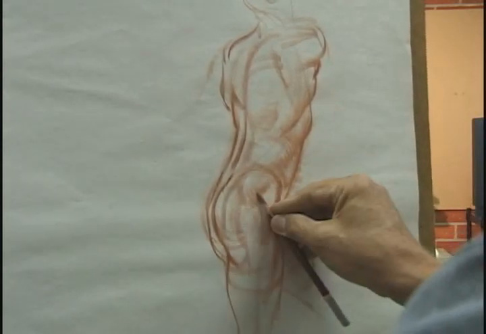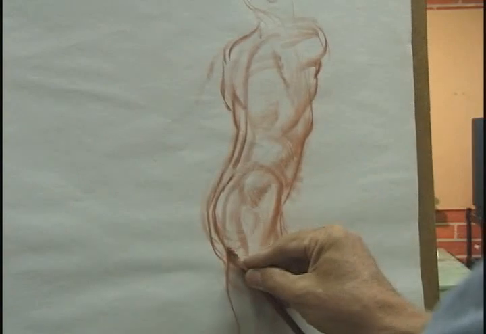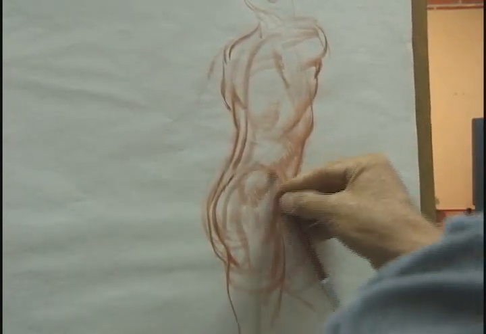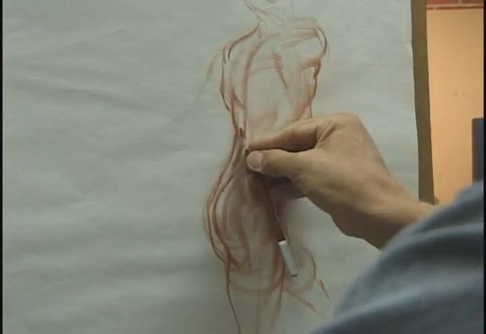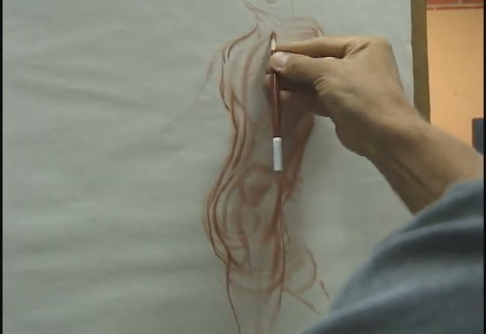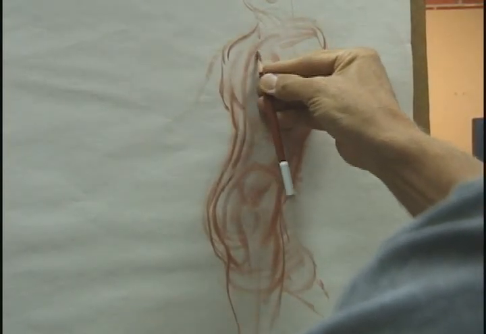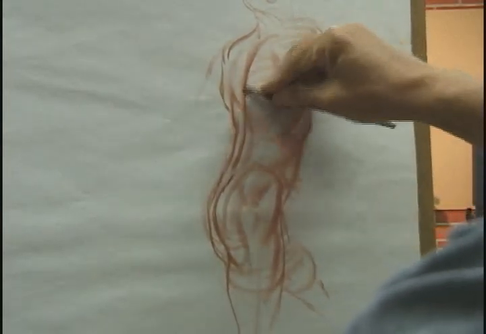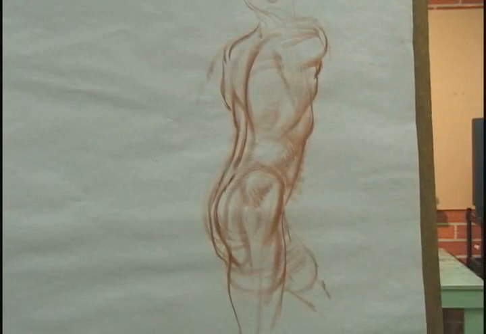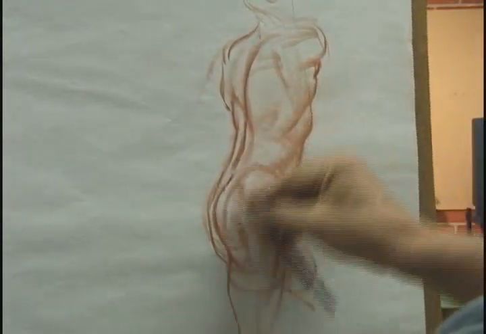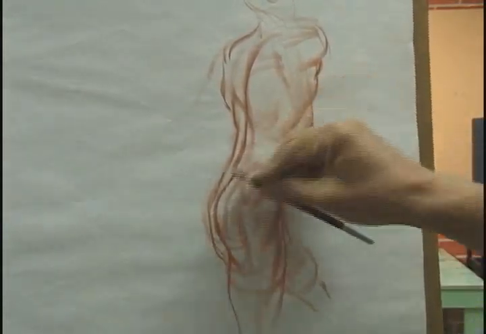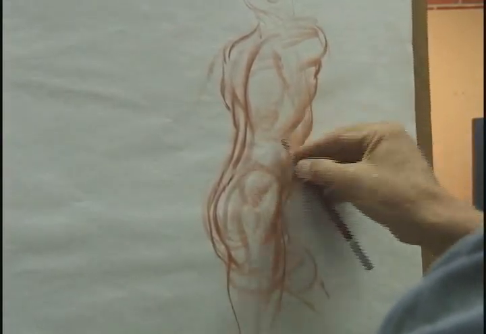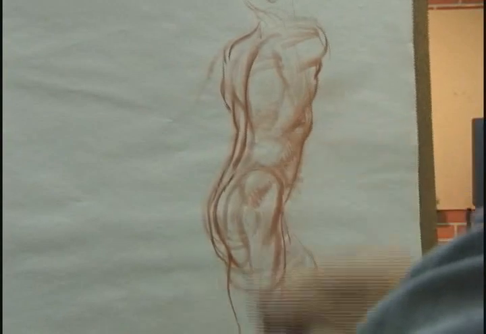Through, down. Now, as I look at this, I think, well, I need to make even this stronger yet. I need to really make that pull down. Make the pull more and through. And feel here.